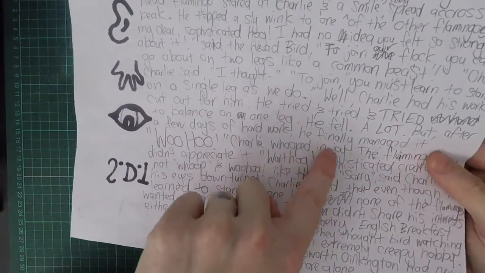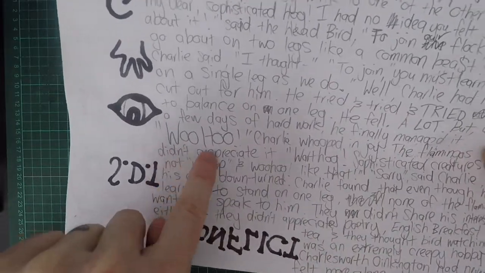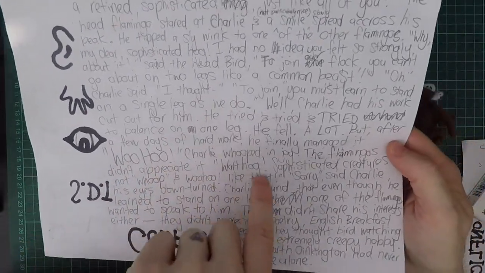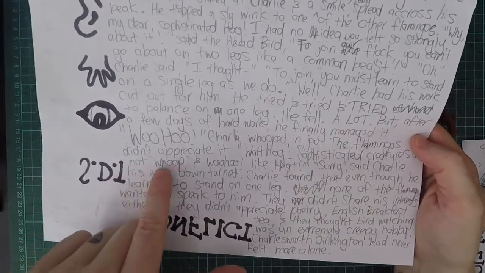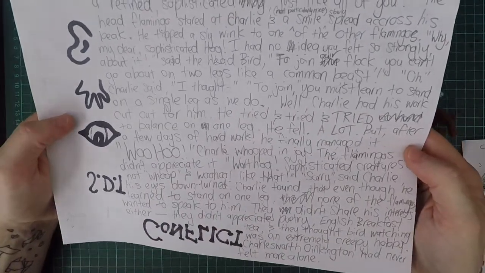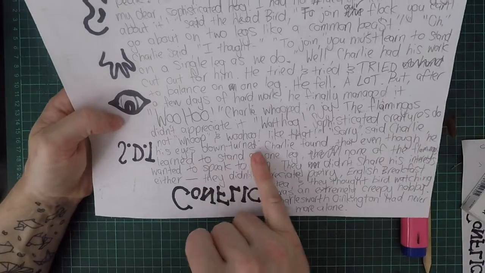"Woohoo!" Charlie whooped in joy. The flamingos didn't appreciate it. "Warthog, sophisticated creatures do not whoop and woohoo like that." "Sorry," Charlie said, his eyes downturned.